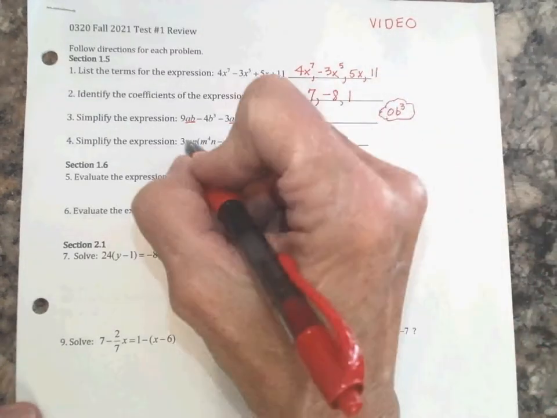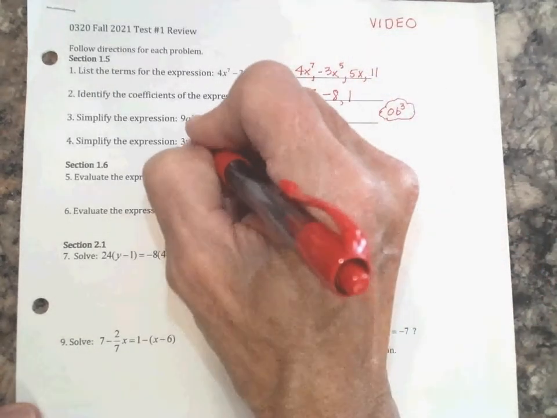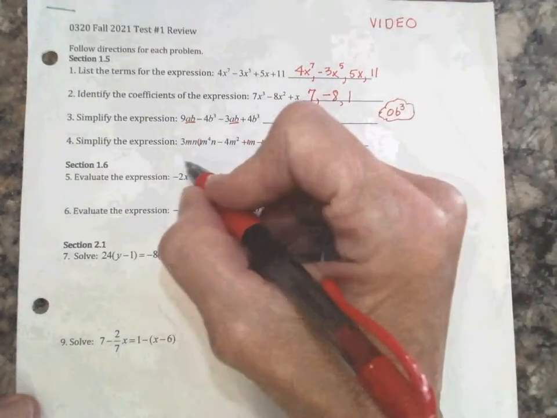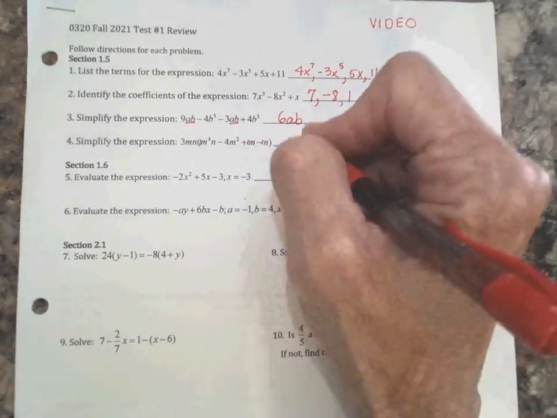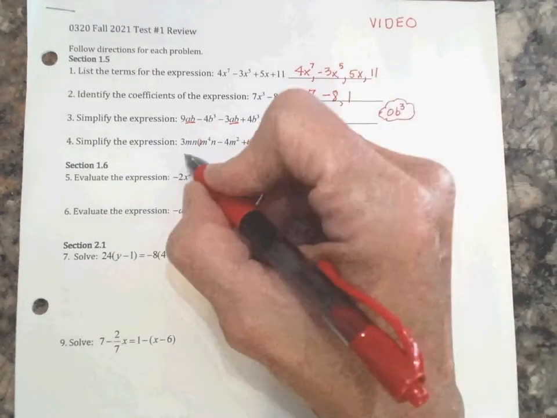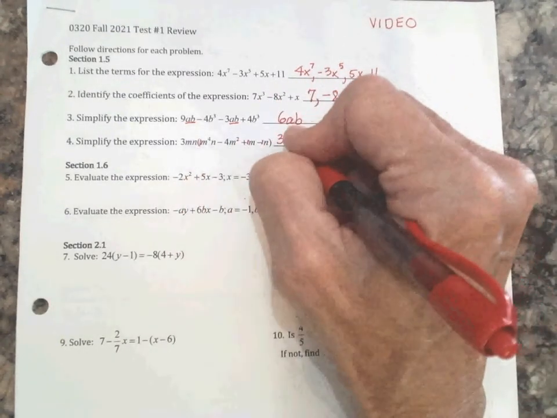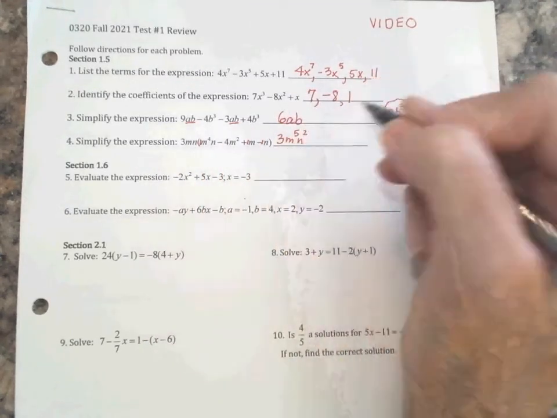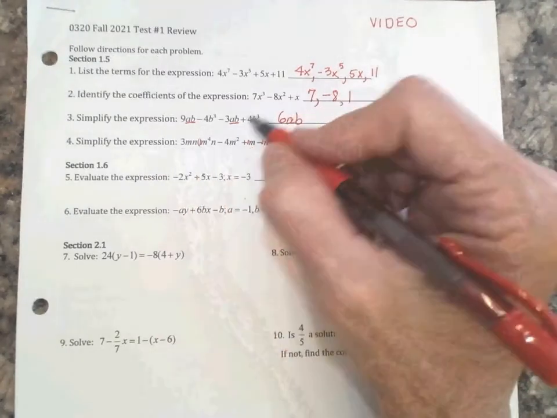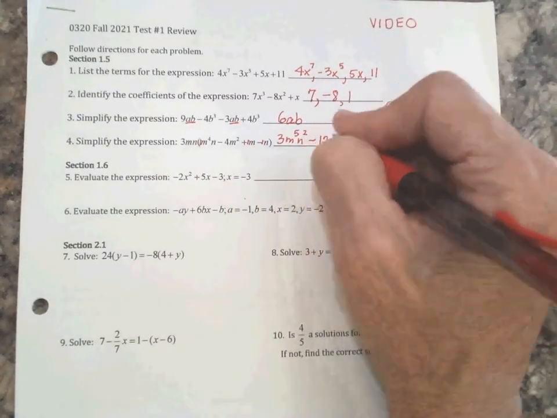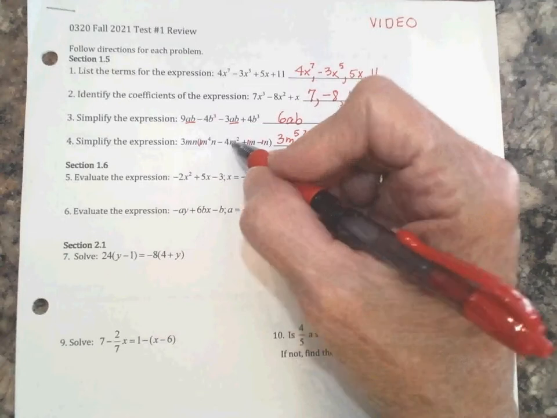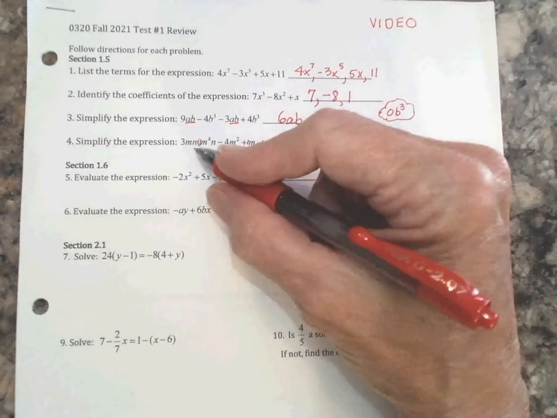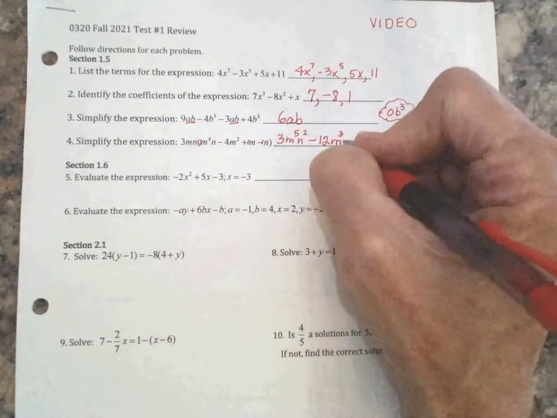So my numerical coefficients here would be an understood 1, here would be an understood 1, and here would be an understood 1. So I'm going to multiply the numbers. So I have 3 times 1 would be 3, and then m times m to the 4th would be m to the 5th, and an n times another n would be n squared. Go to the next term. 3 times negative 4 would be negative 12. Then I have an m times an m squared, so that's increasing to 3 m's. But the n is still here, so that has to be added on to this term.